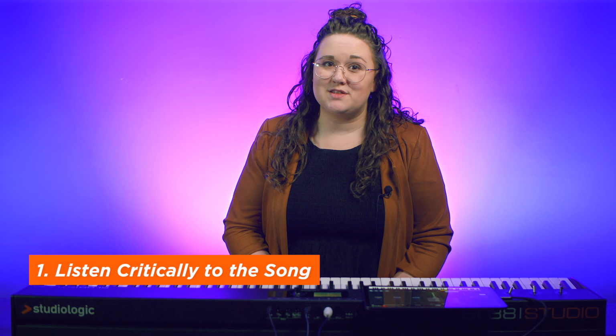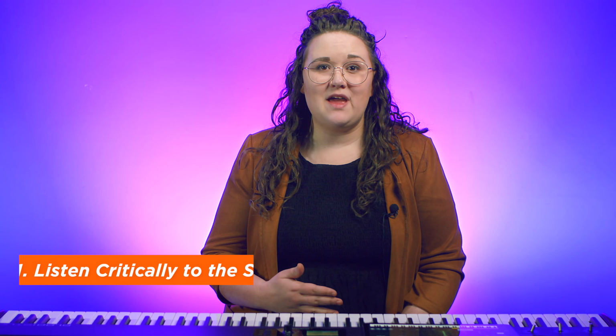The first step is to listen critically to the song. You'll want to listen to the song in a way that allows you to focus on the sounds that are happening. Start at the very beginning of the song. Usually there's an intro where there's not any lyrics or very little, so you can hear what's going on instrumentally. You'll want to identify sounds that you hear through each section. So the piano, the warm pad, bright synth lead, if there are any arps or bass sounds.